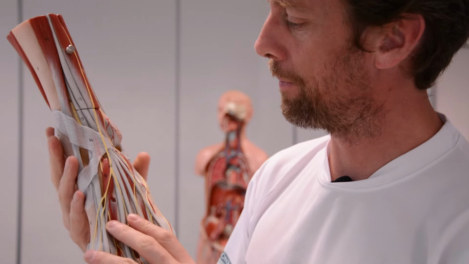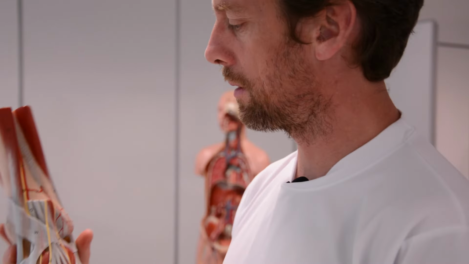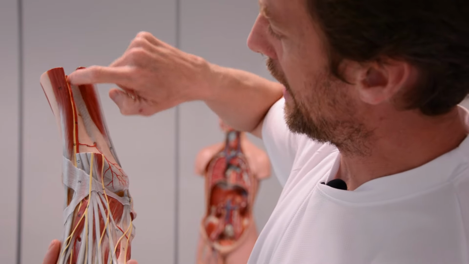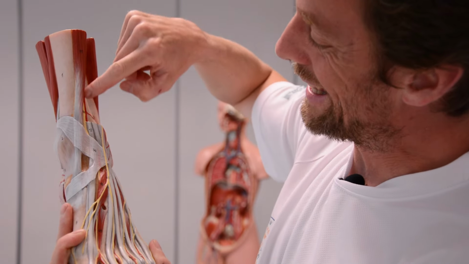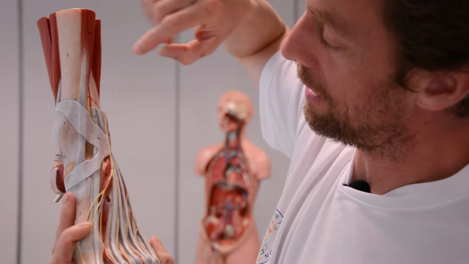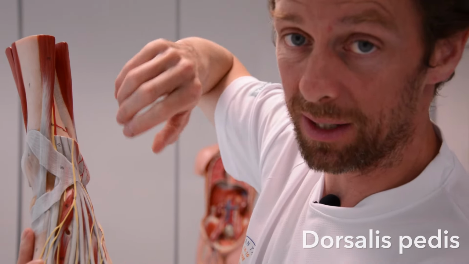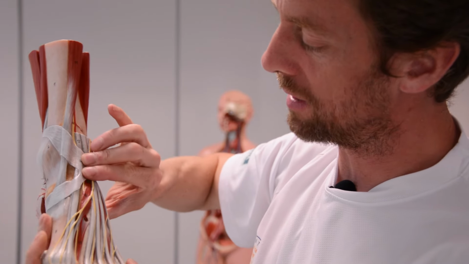Flip it over and, oh, I've got so many bits. Right, so here is the anterior tibial artery here. Where the anterior tibial artery passes between the two malleoli, we change its name to, as I said, dorsalis pedis. And this is where you can feel the pulse. We'll talk about pulses in a moment.